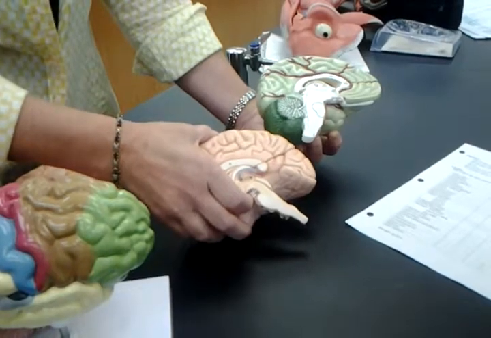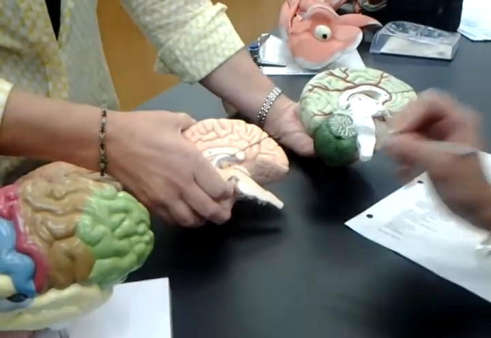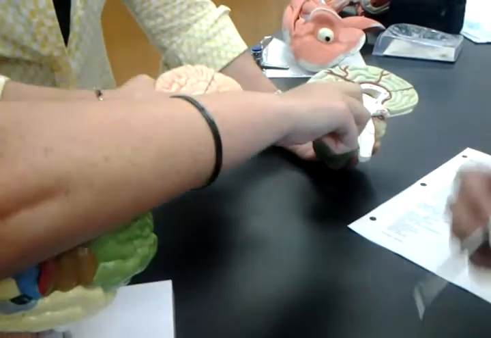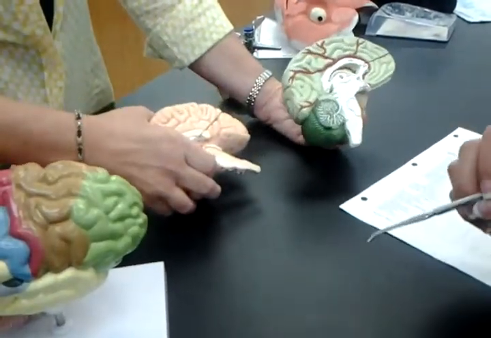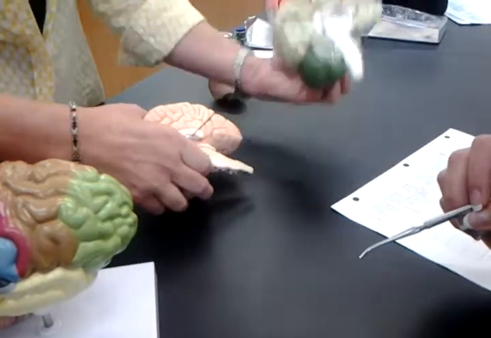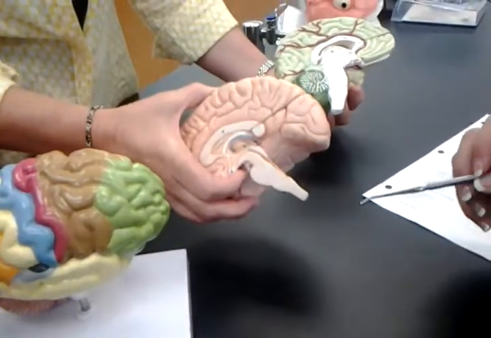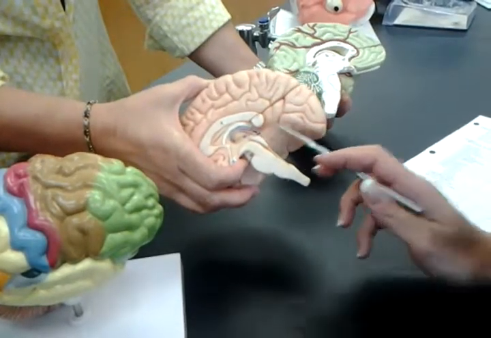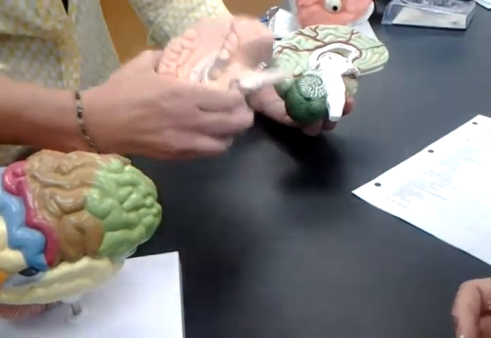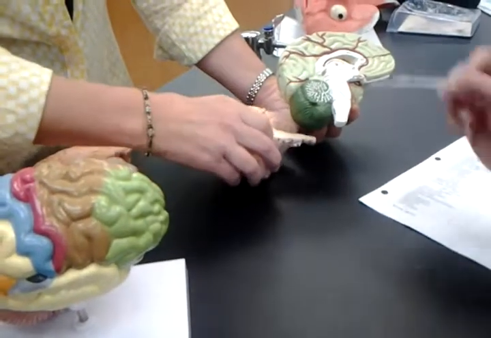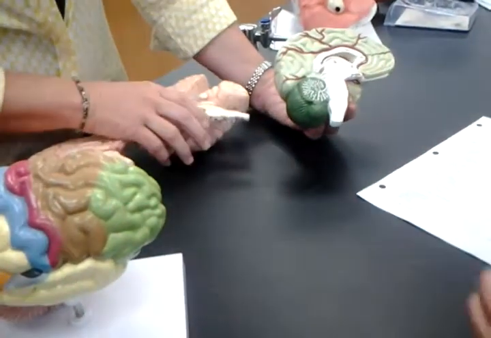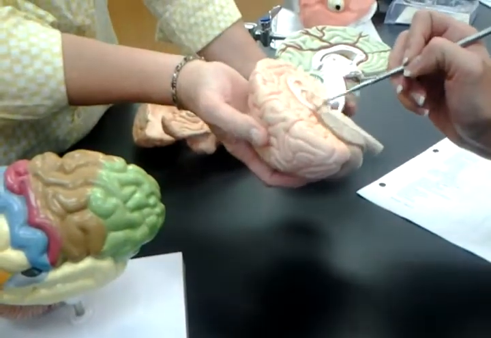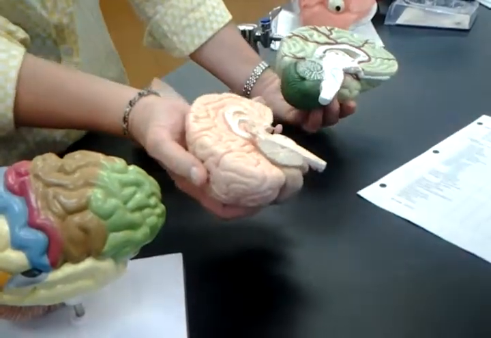Corpora quadrigemina. To the posterior. Pretty hard to tell that there are two bumps there on this model. You can see it here. Yeah, that's right. Remember, on the sheep brain, they're very large. That's the baby's butt. It's a tiny little butt on that one. That's where I get confused. It's different. And maybe you can see it a little bit better on this one. Yep, that too. Corpora quadrigemina.